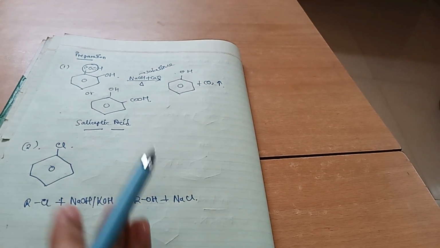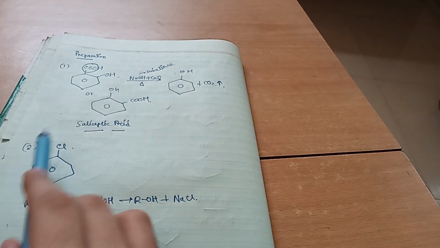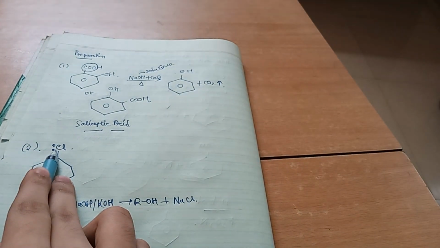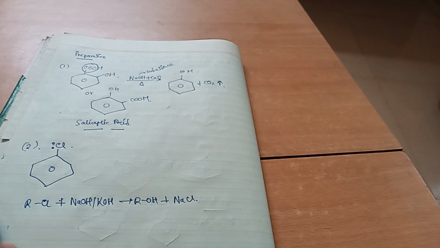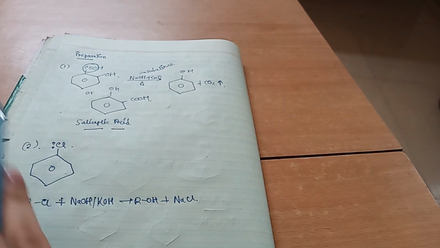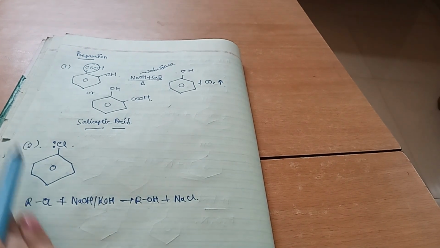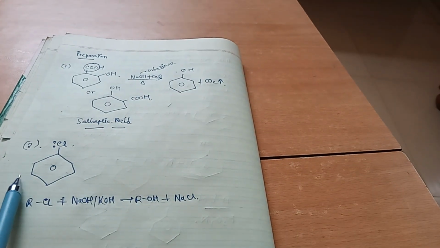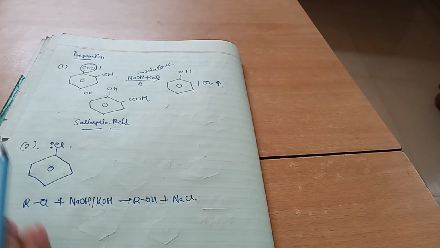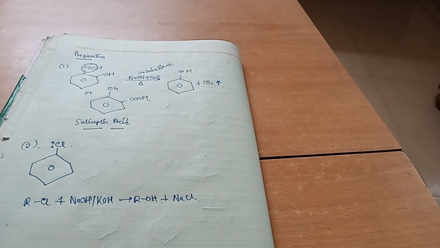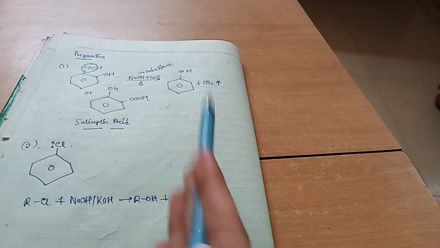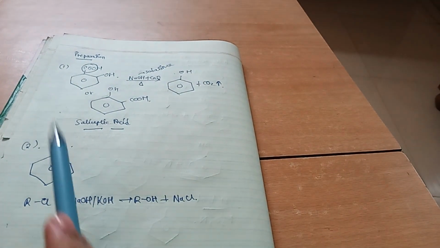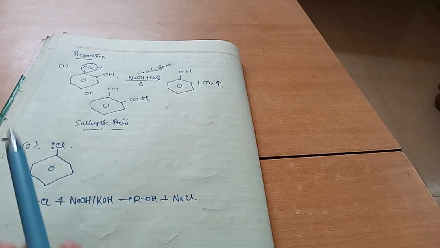There is one difficulty: we know that chlorine has a lone pair. This chlorine lone pair will resonate with the benzene ring, and as a result a partial double bond character will be developed between the carbon-chlorine bond in any haloarene. We know that partial double bonds are always more stable as compared to normal single bonds. So due to this partial double bond, the stability of this carbon-chlorine bond will be more.